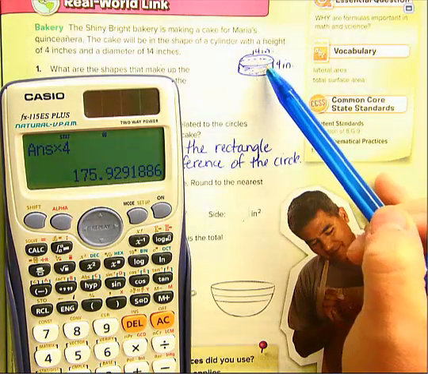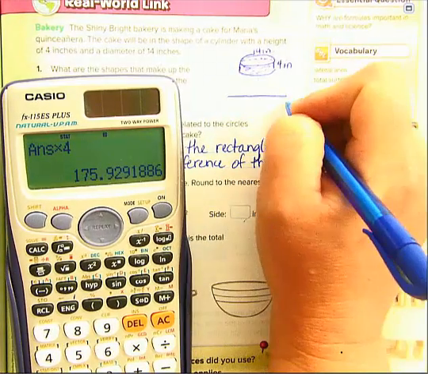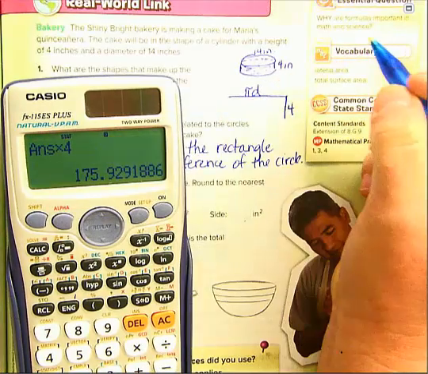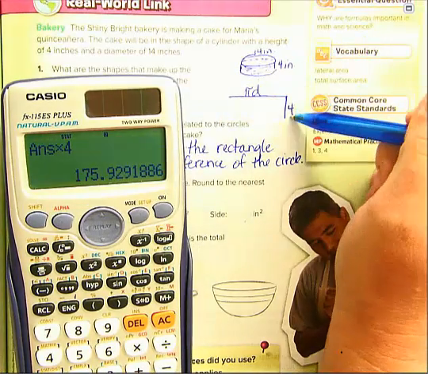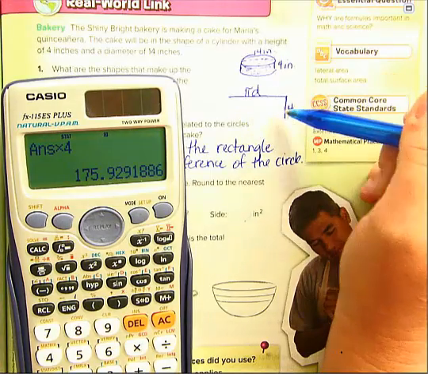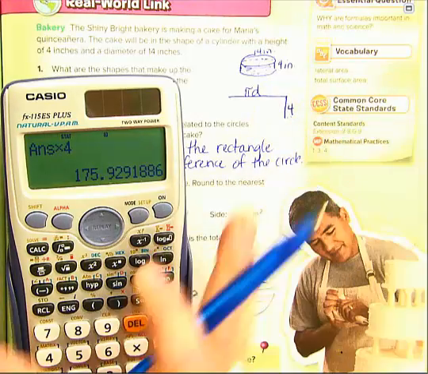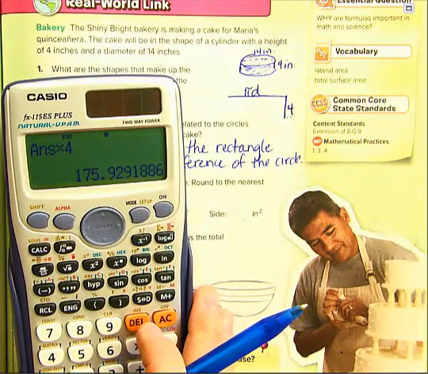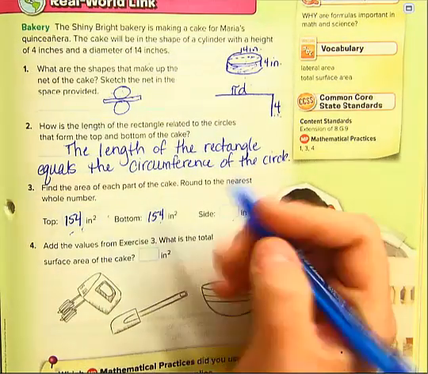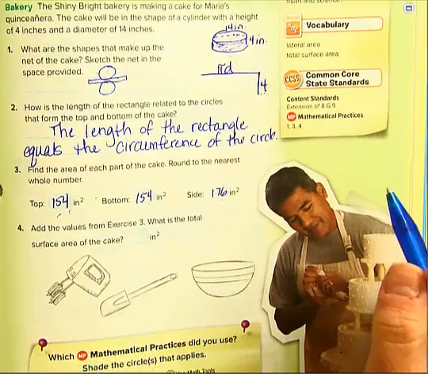That gives me the length of the rectangle. And the height is 4. So this is pi times diameter. And then my width is 4. And to get area, you take length times width. So I take pi times the diameter times 4. And I get 175.9. Is that closer to 175 or 176? The answer is 176.